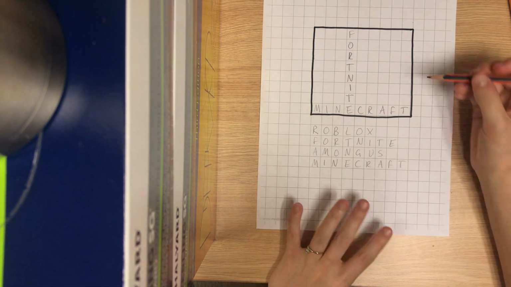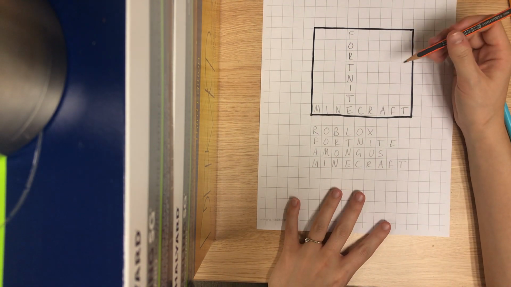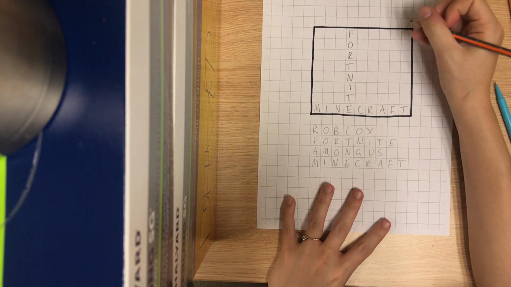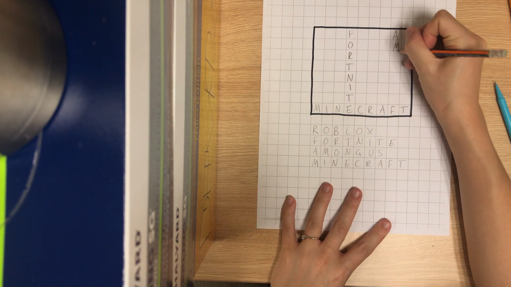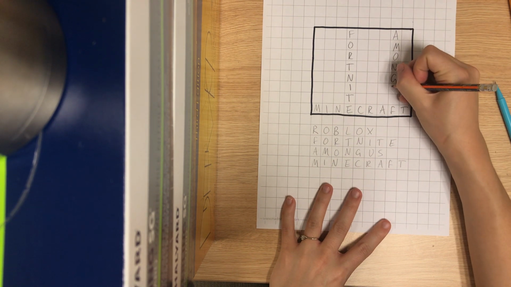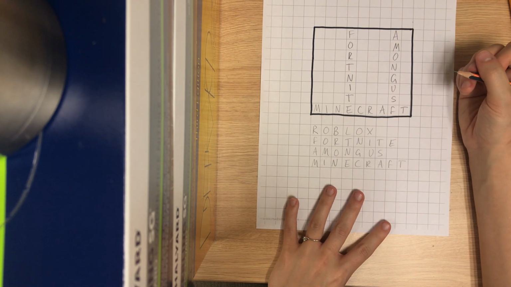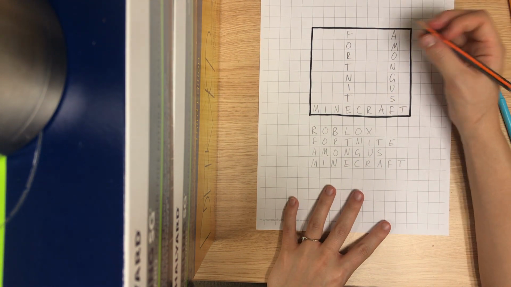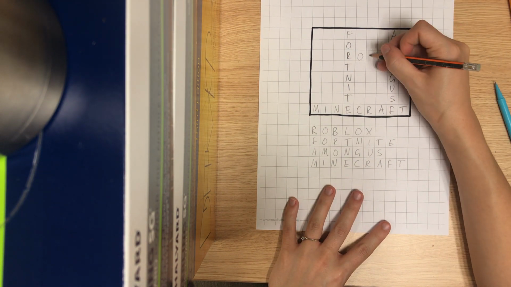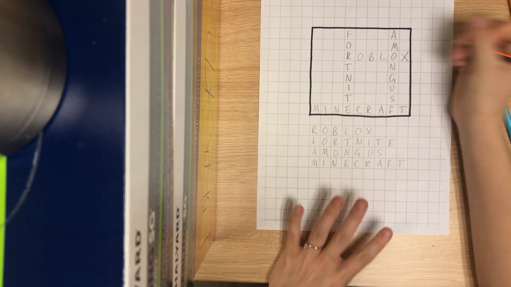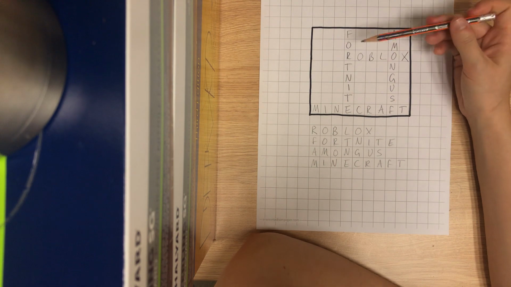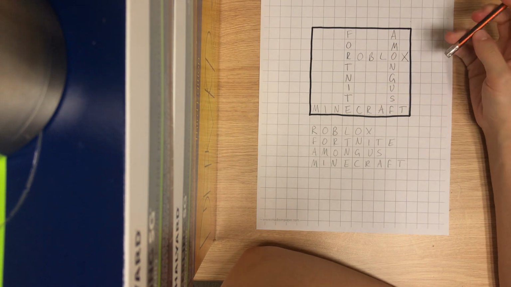And then we'll see if I can fit the other ones or not. I might have backed myself into a corner. Oh, nope, I can fit it. Among Us. And then Roblox I'll have to also do up and down. Well, let's see. Ooh, this will be cool. Look how well that worked out. That was cool. I didn't even do that on purpose. All right. I made a square out of my words.